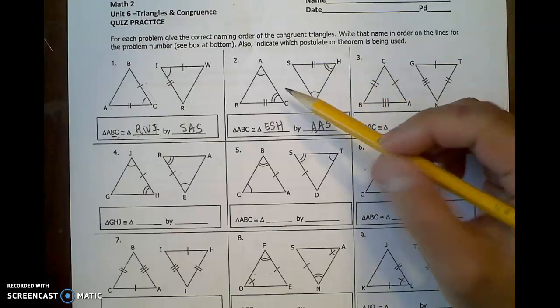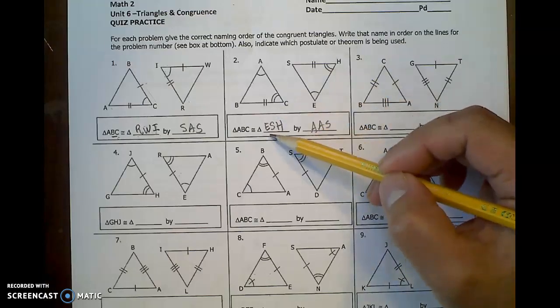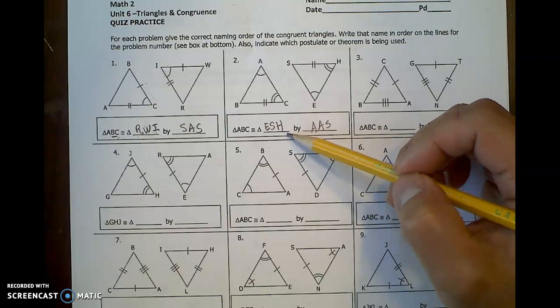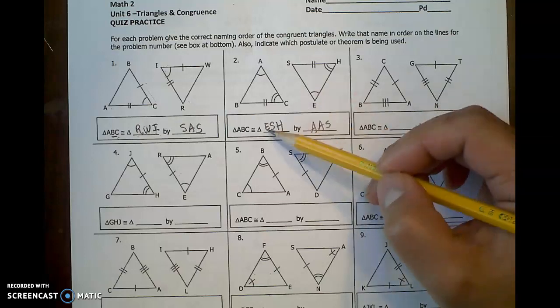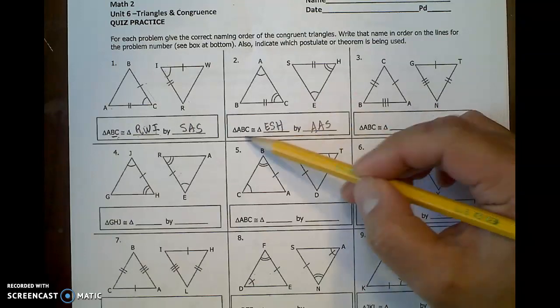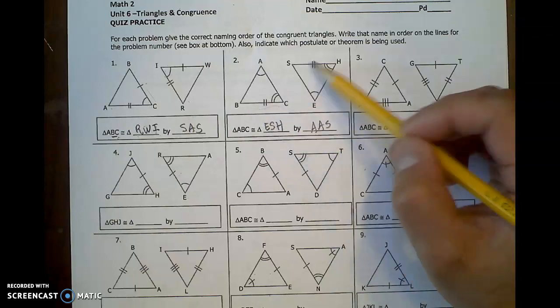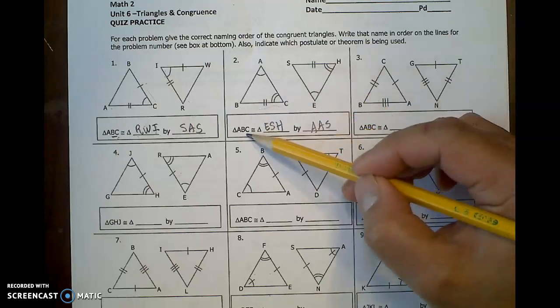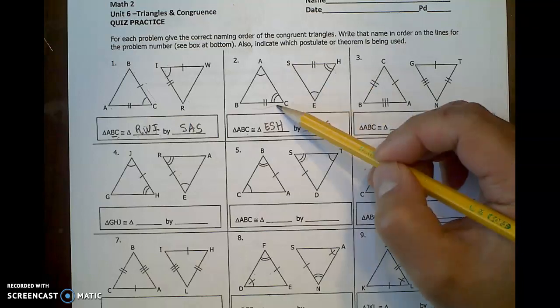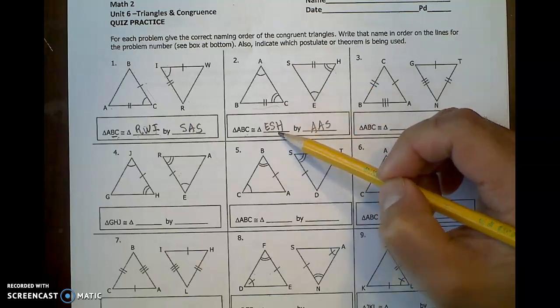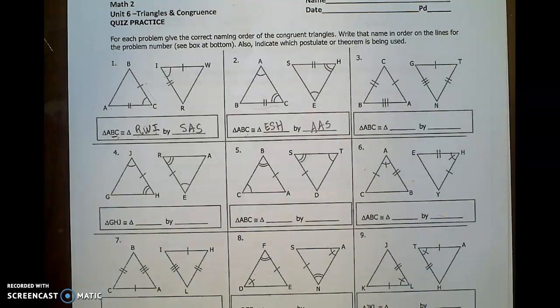Alright, for this last example I'm going to go over, again, you're going to label the second triangle ESH, and you're going to double check the tick marks. Alright, SH and BC have the same double tick mark. Angle C and angle H have the same tick mark, so they're in the same place. And these two triangles are congruent by angle, side, angle.